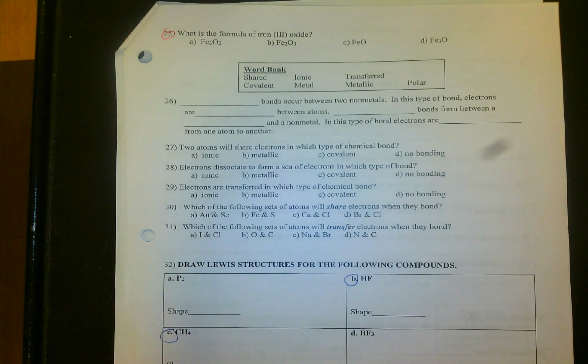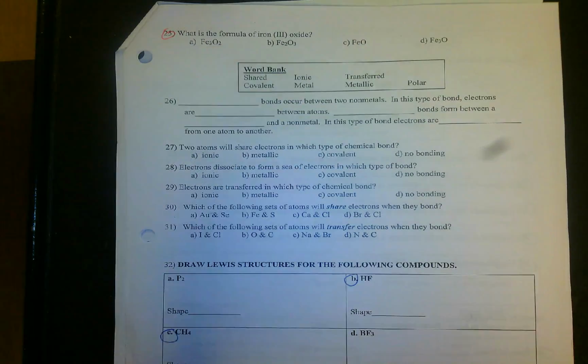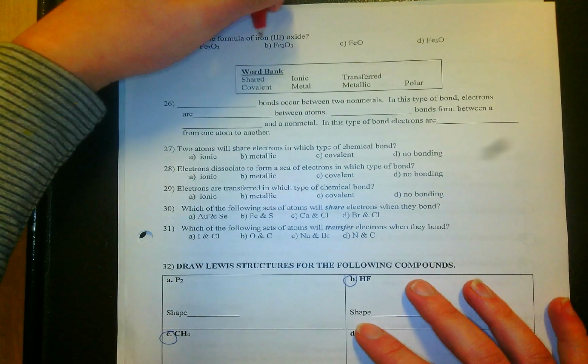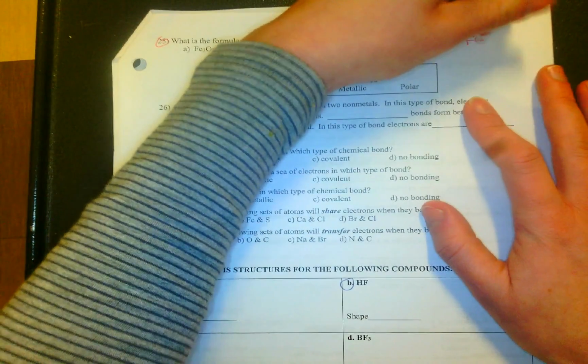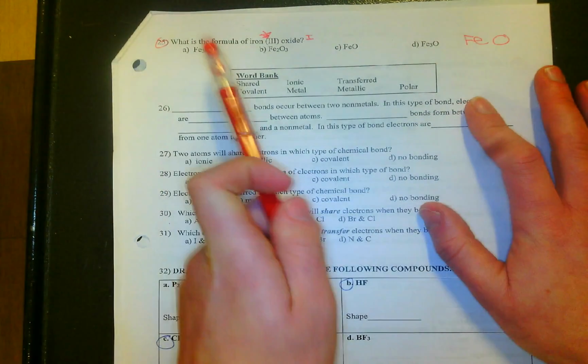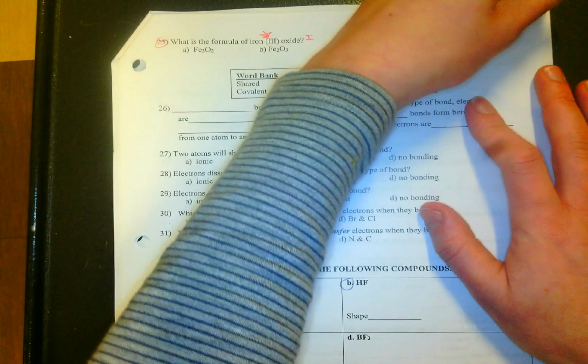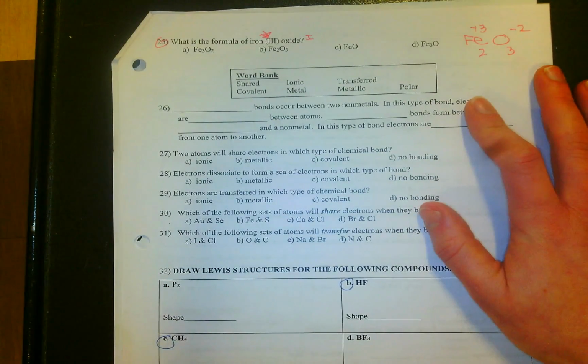Oh, I have another formula to do. Iron 3 oxide. This is a good one. Okay, 4-step formula again. Iron is a metal. This is an ionic compound. So my step 1, symbol. Now my charges. Don't forget, you know what that charge is because that's what the Roman numeral is telling you. Oxygen is -2. They crisscross. And that's what you get.